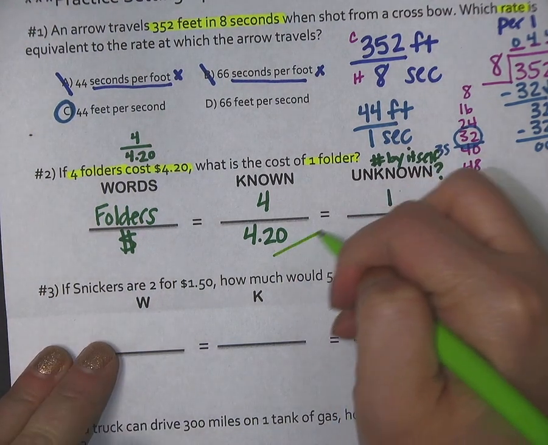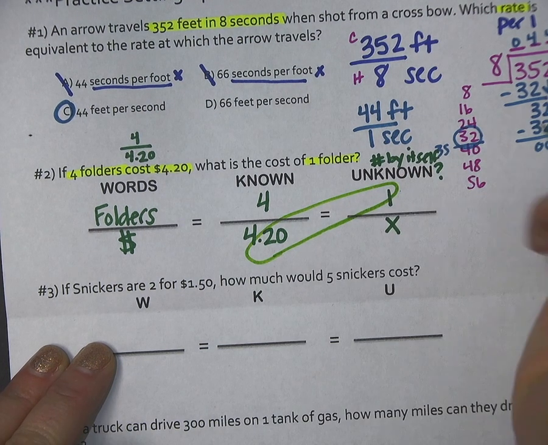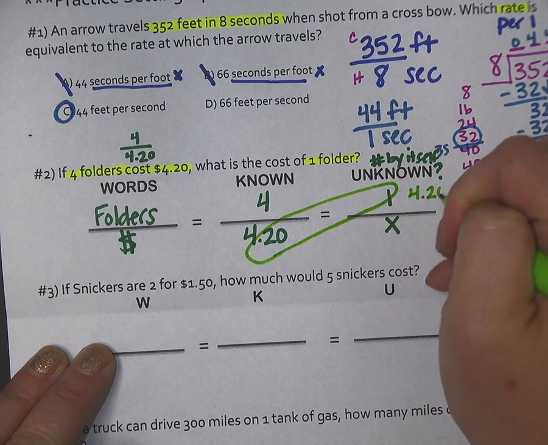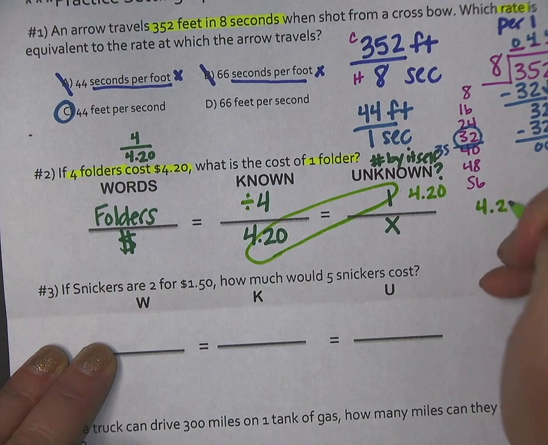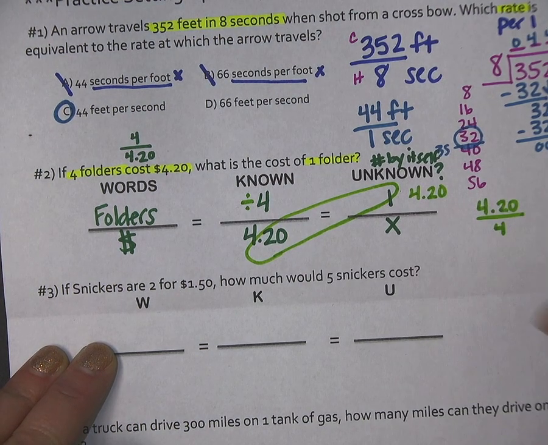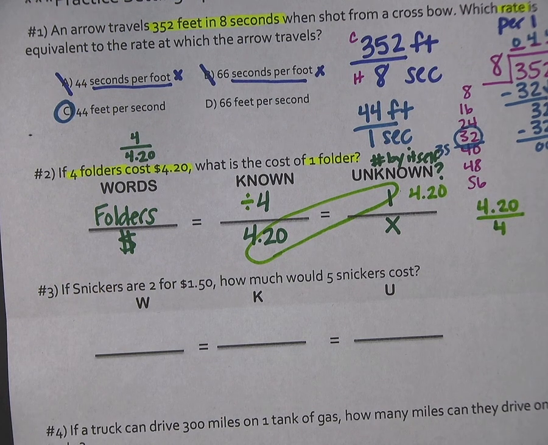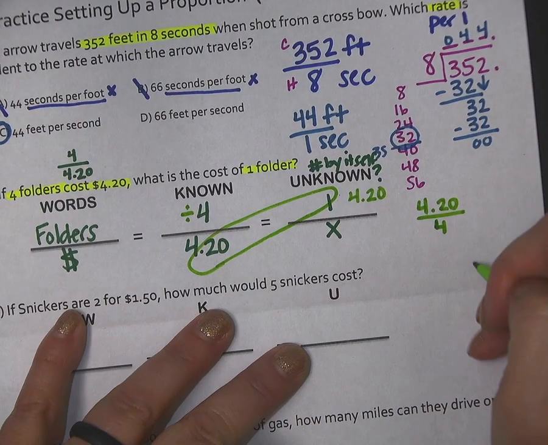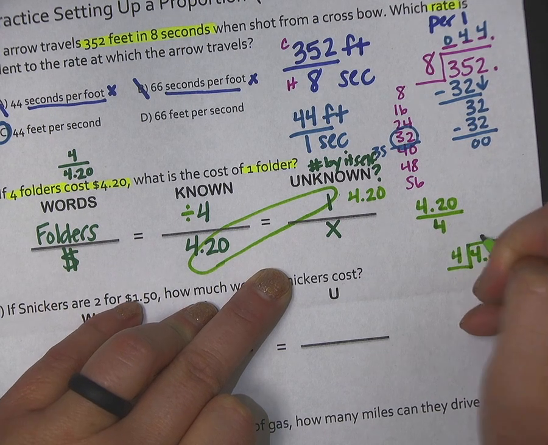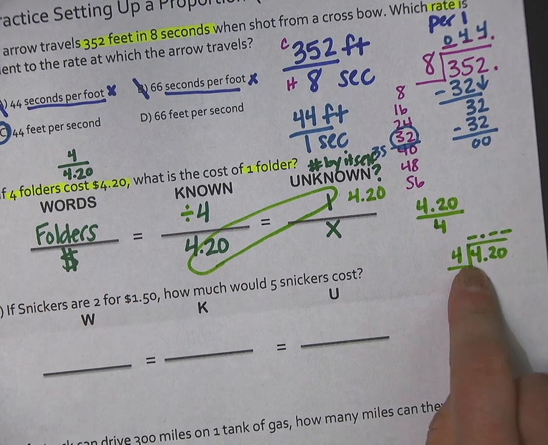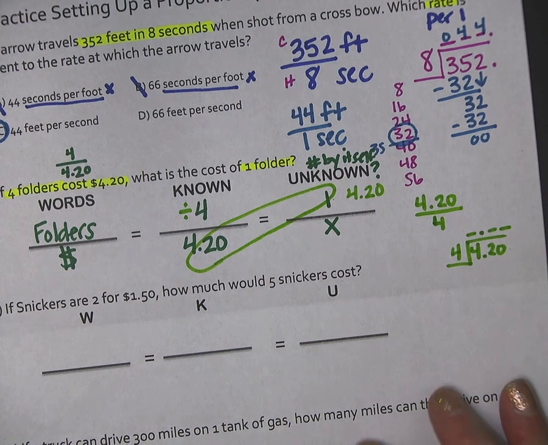Okay, so now I'm going to cross multiply. 420 times $1 is 420. And then I'm going to divide by 4. So just like before with percents, I'm going to stack them. I don't have any zeros to mark off, so now I'm ready to divide. I put my 420 in the house. I put my 4 outside. I do not need to move my decimal because there's no decimal outside.